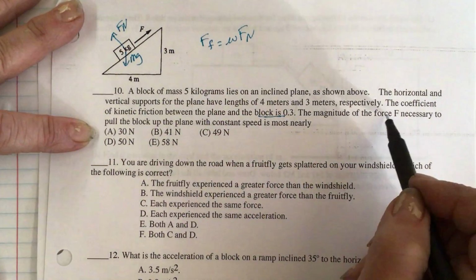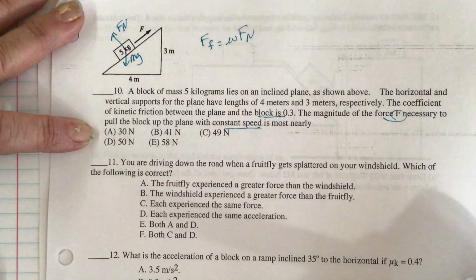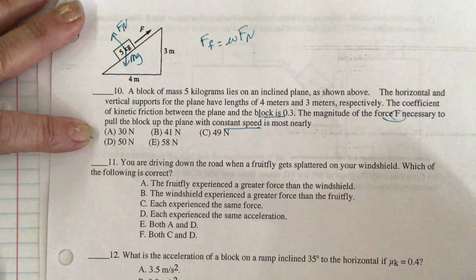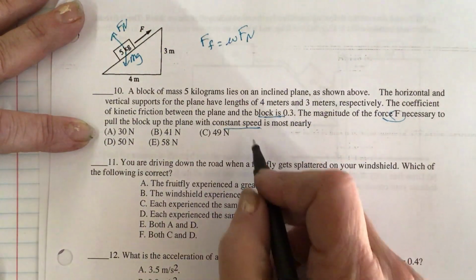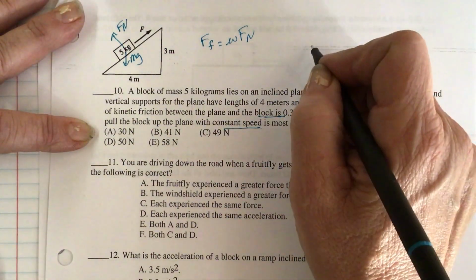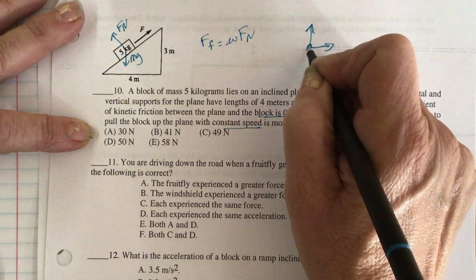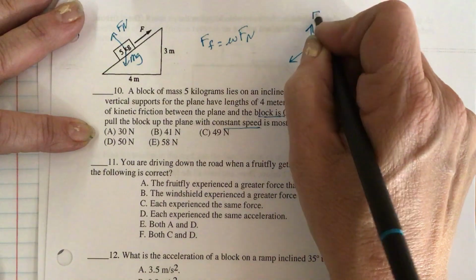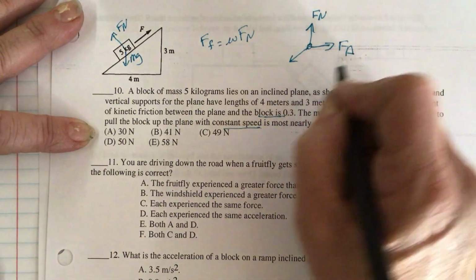Oh, we have to pull the block up, and they want it to be constant speed. Okay, so that's super important. When you did it over there, you said the block would move down the ramp. Yeah, I haven't read this one in a while, so I gotcha. All right, so it's constant speed. So let's redraw the free body diagram. Looks like this. Oh, I see why you were trying to correct me. That makes sense.